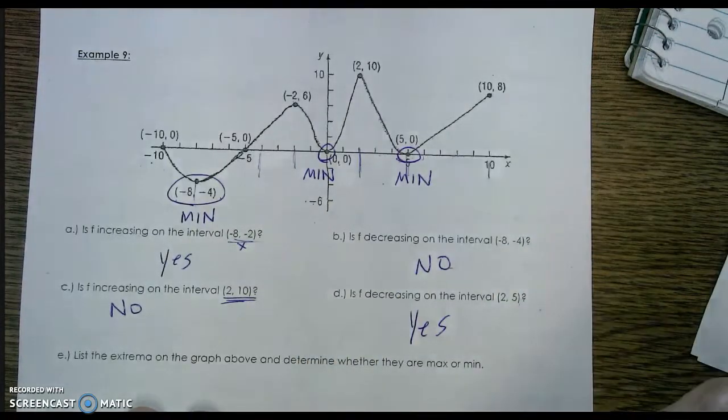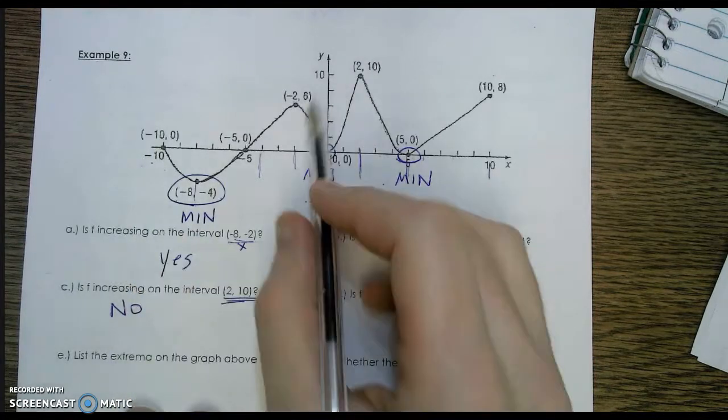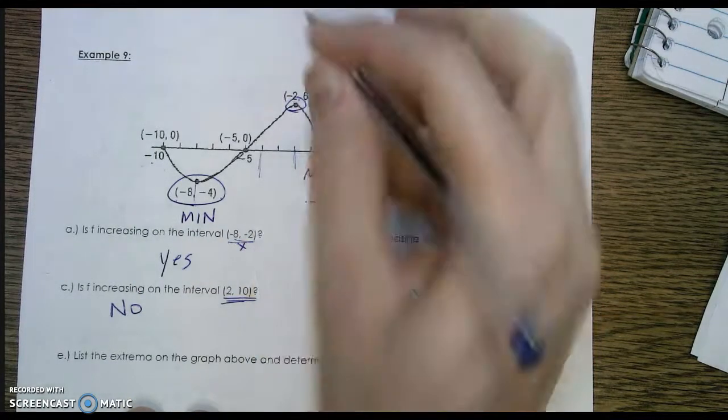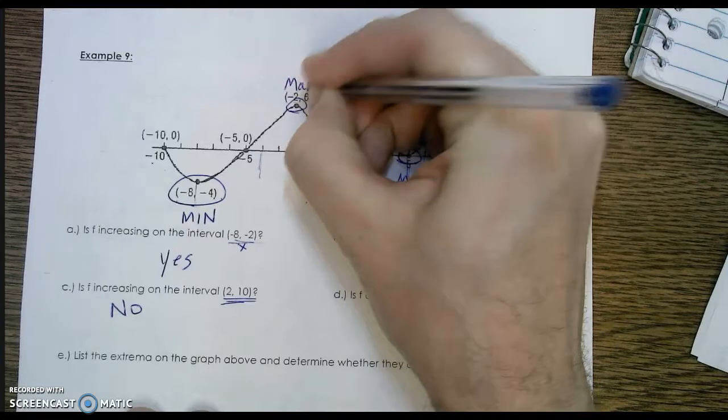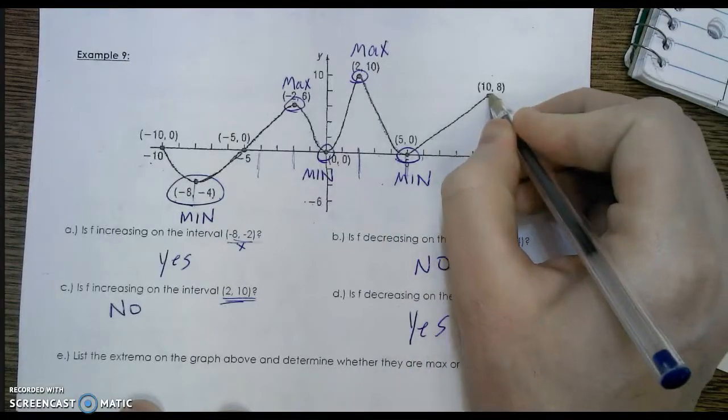Then we look for maximums. This is not a maximum because it didn't increase first. This is a maximum because it increased and then decreased. Maximum because it increased and then decreased. Not a maximum because all it did was increase. It never decreased.